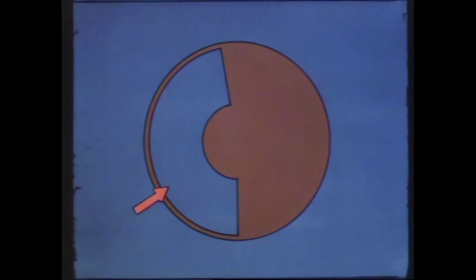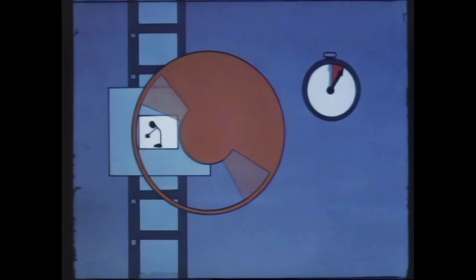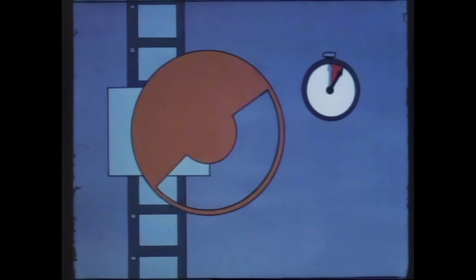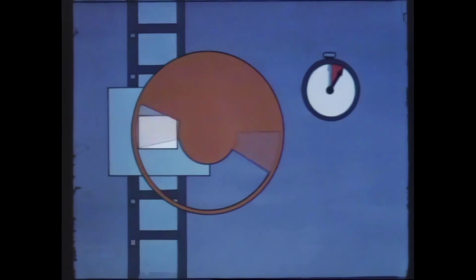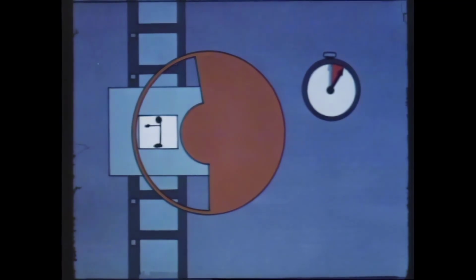A movie camera shutter spins, and an open slit in the shutter crosses the film to let in the light to make a single picture. It does this 18 or 24 times a second. This means that each second, at least 18 frames of film must be moved into place behind the lens, held steady while the picture is taken, and then replaced by unexposed film.